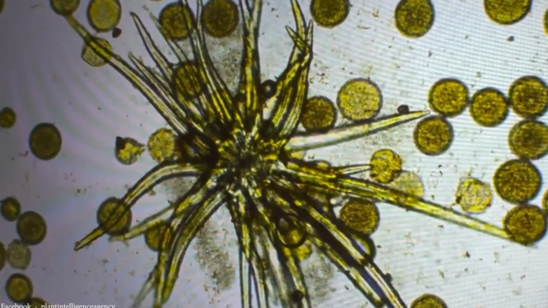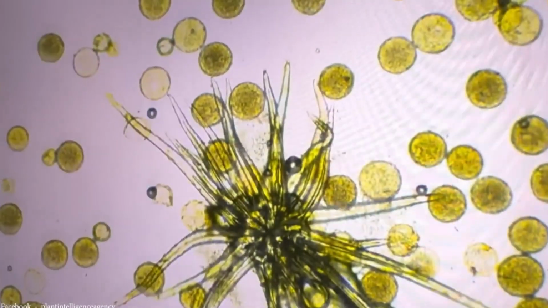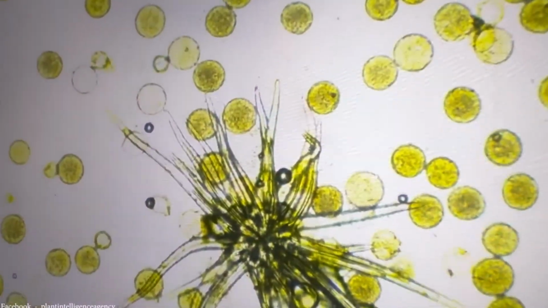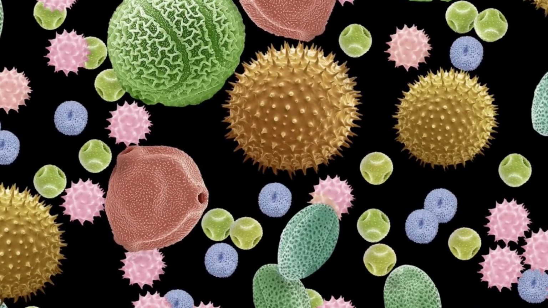But let's back up a bit. They play a critical role in the Earth's ecosystems. Diatoms are responsible for a significant portion of global oxygen production through photosynthesis. They form the base of many aquatic food webs, supporting organisms ranging from microscopic zooplankton to large marine animals.